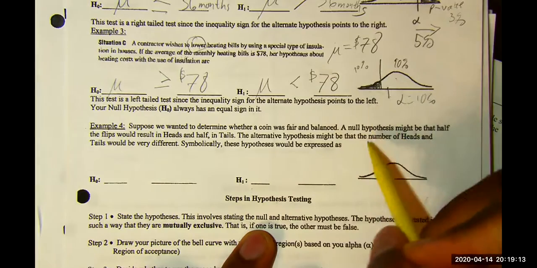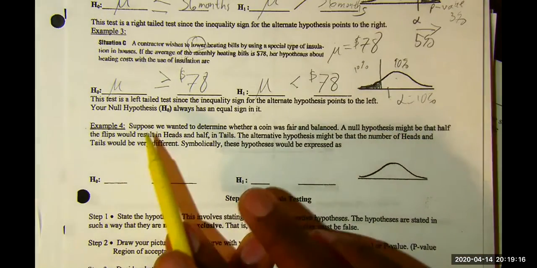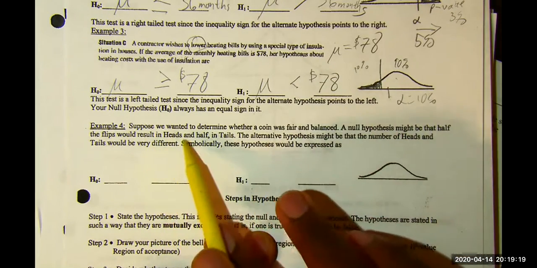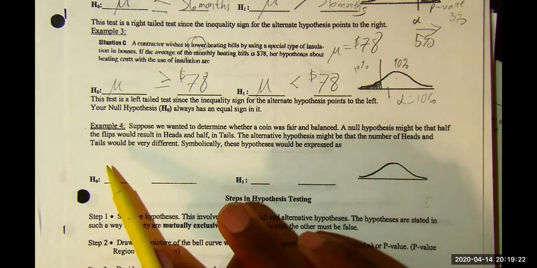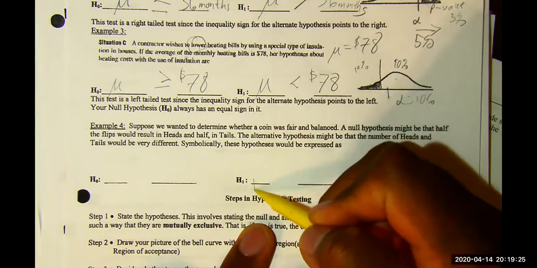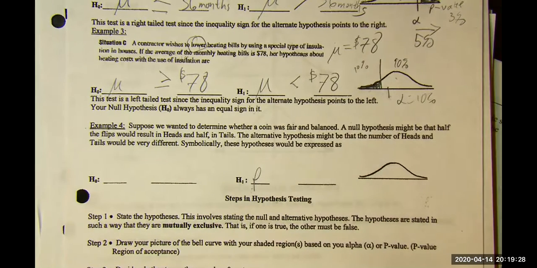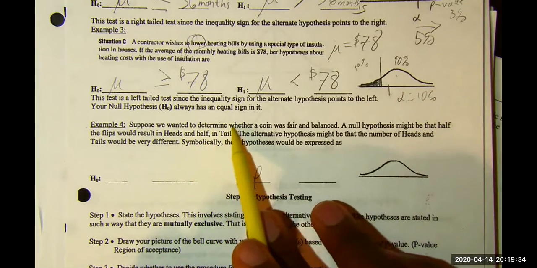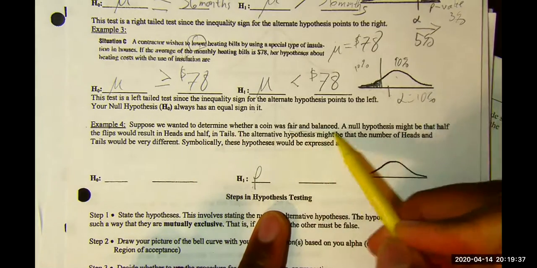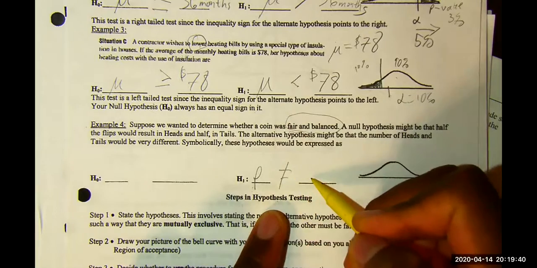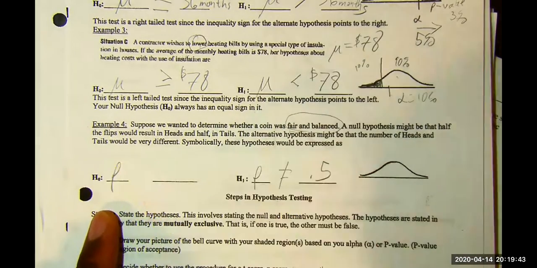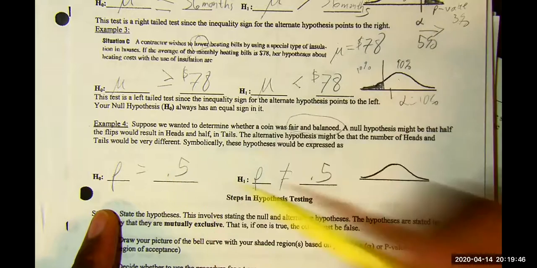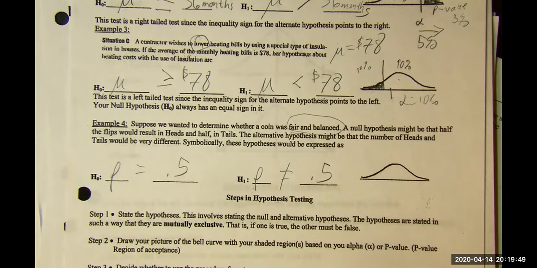So whatever the half the flips would result, fair and balanced, the number of heads and tails would be very different. Instead of mu, I'm going to use P for proportion. So the alternative is that it's not fair. Fair and balanced, 50%. So I would say that the proportion is not 50%. And for the null, the proportion is equal to 50%. And that's how you can tell if they're talking about proportions versus means. There's no indication about average, but they do mention half the flips would result in.